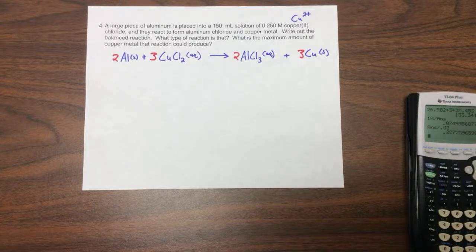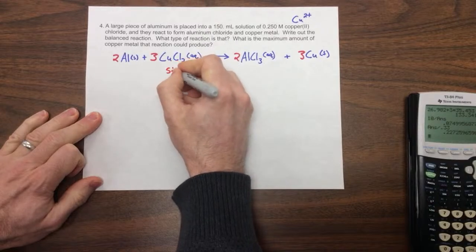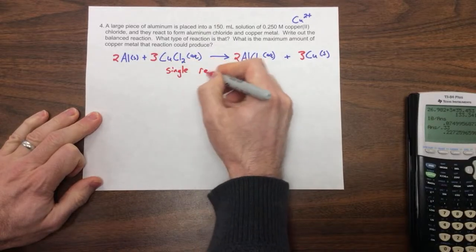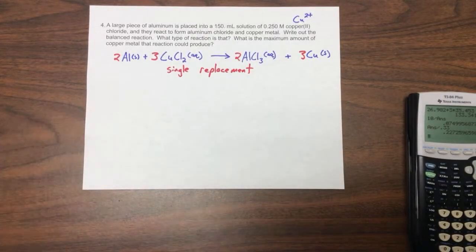What kind of reaction is that? Does anybody know what kind of reaction that is? Anybody? Now, I know there's a little bit of time lag, but let's see what you guys come up with. Single replacement, absolutely right. That's a single replacement reaction. Or you can call it a single displacement reaction, something like that. That's fine. And let's get to the final question.